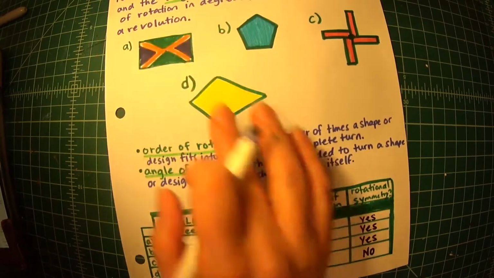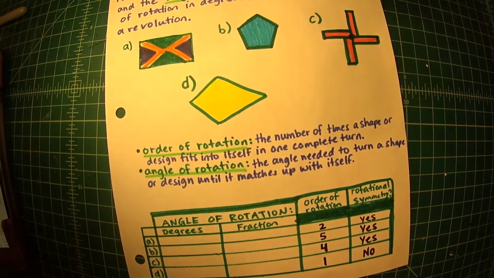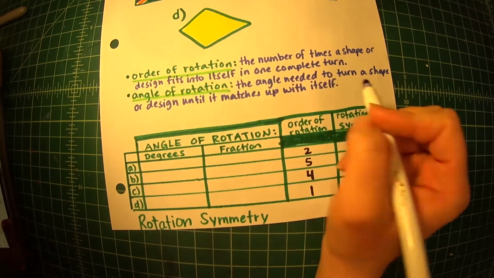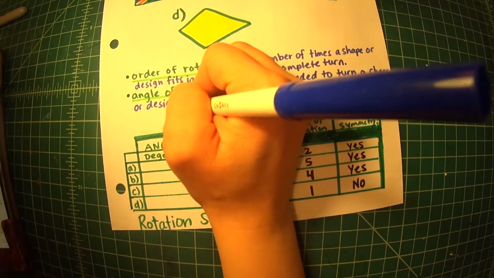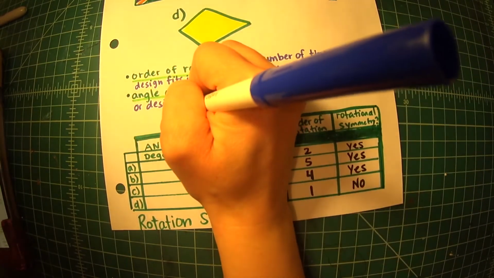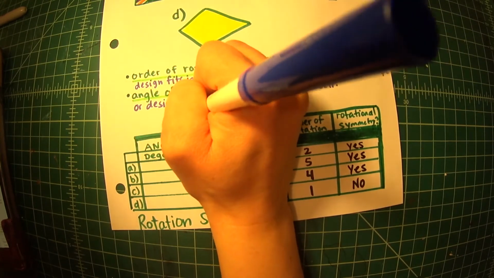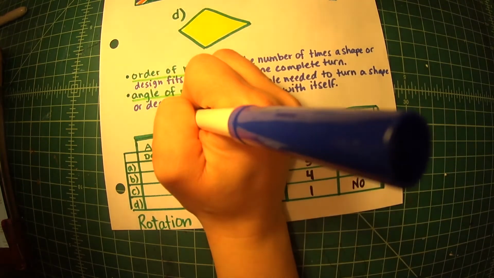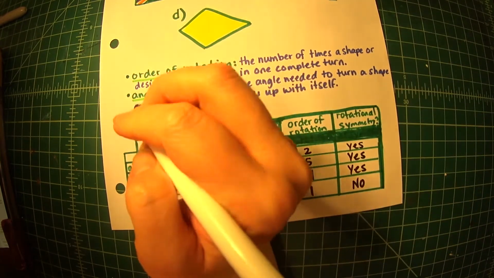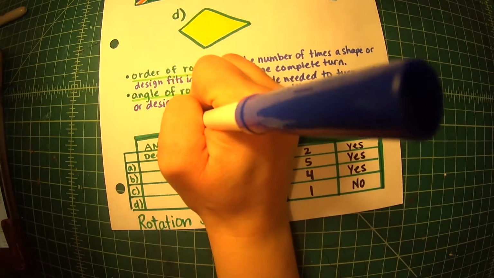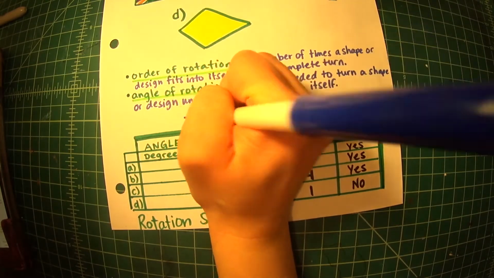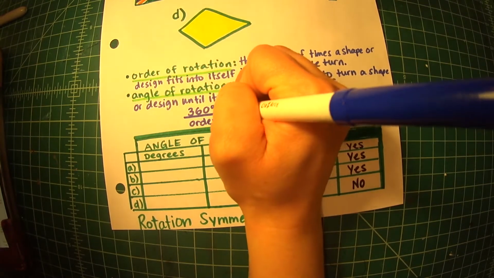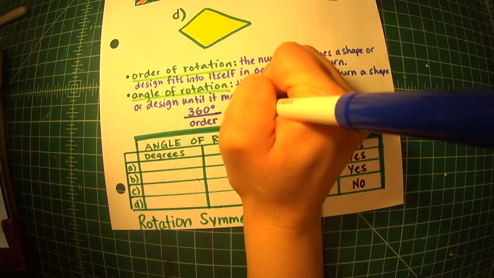Okay, so the other ones where I had more matches is a little bit more complicated, but not much. Okay, all you have to do to calculate the angle of rotation is you just take the number of degrees in a full turn, which we all know is 360 degrees. And then you just simply divide 360 by the order of rotation. And that'll give you your angle of rotation in degrees.